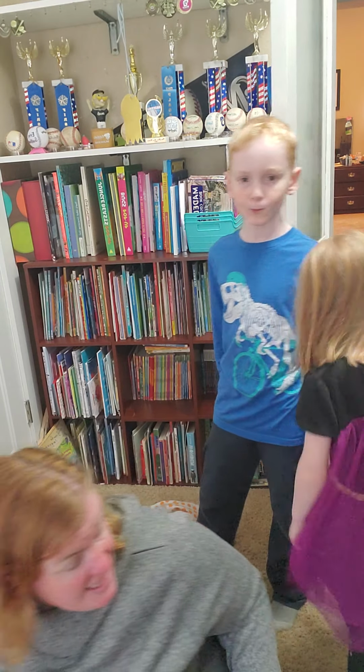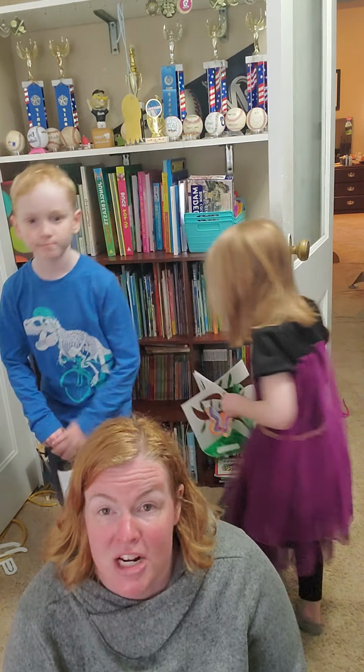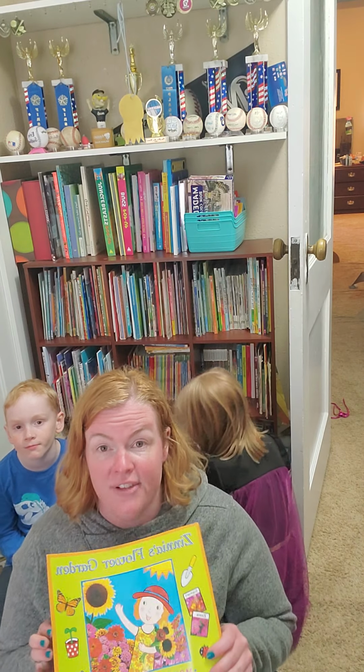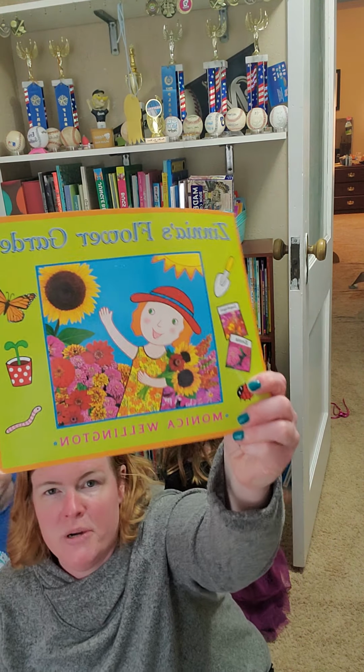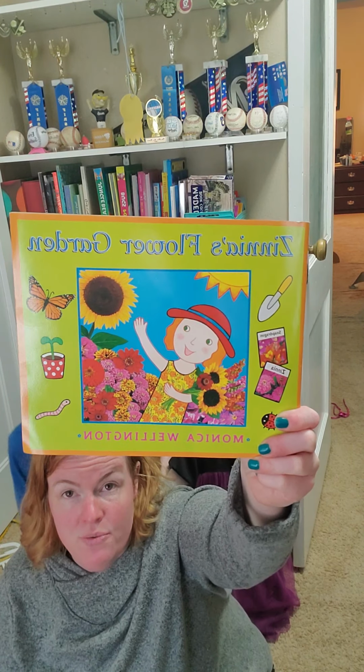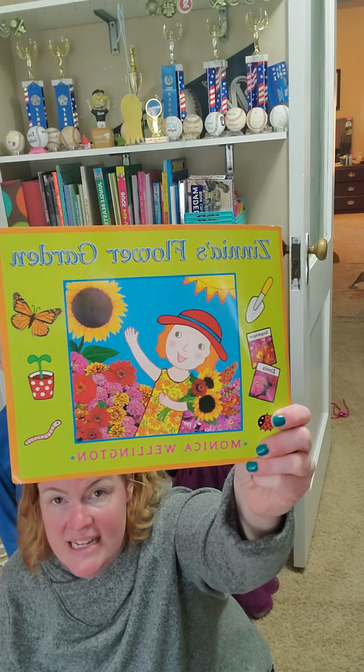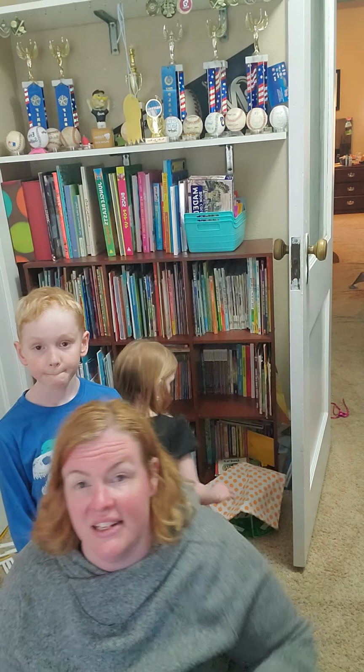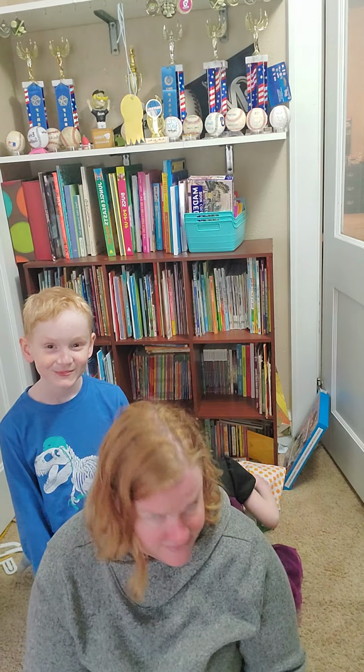Today, we're going to go back and keep talking about our spring theme, but we're going to go back to flowers and growing a little bit. So this book is part of our kindergarten curriculum. I just happen to have a copy at home. And we were going to read it this spring, so it's perfect. Zinnia's Flower Garden. Thanks, Augie.